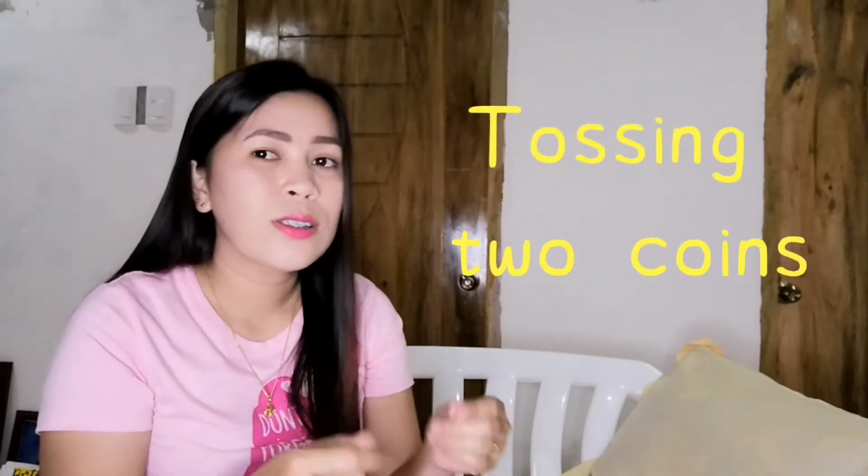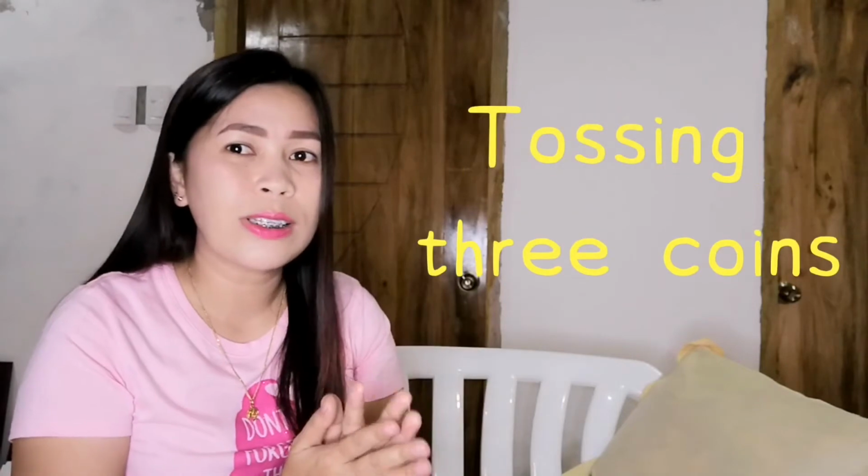This experiment has variations. It can be tossing 2 coins or tossing 3 coins. When you toss 2 coins, your result might be 2 heads, or 1 head and 1 tail. When you toss 3 coins, some of the results might be 2 heads and 1 tail, or all tails, TTT. Okay, so that's the first experiment, tossing a coin.